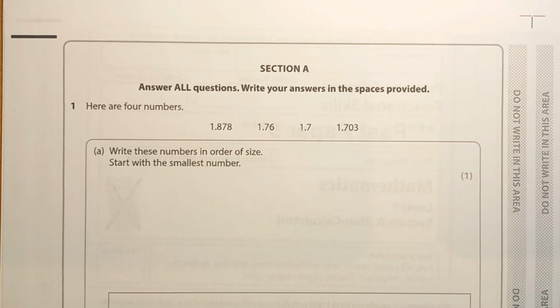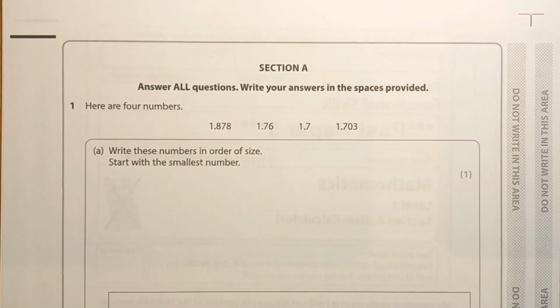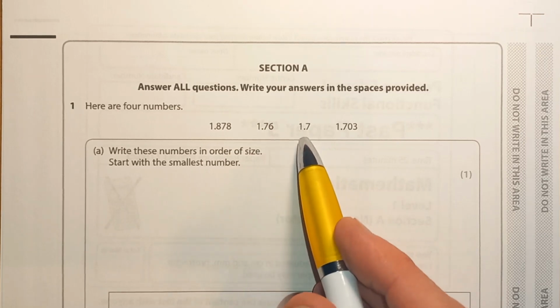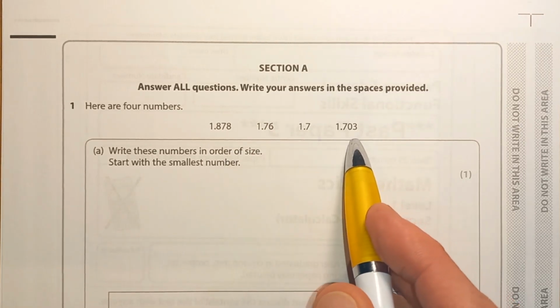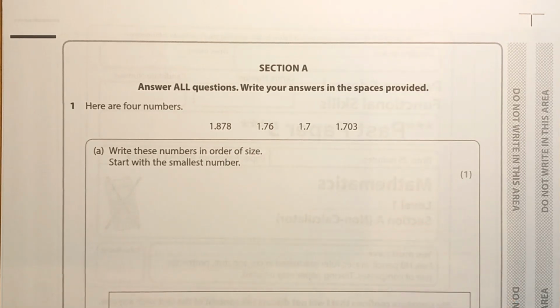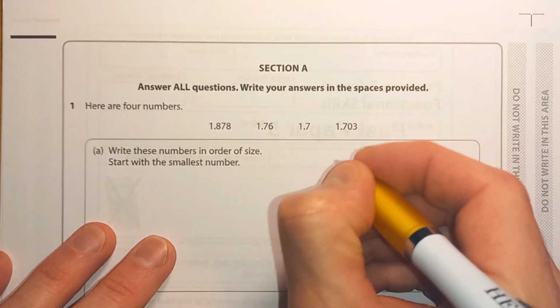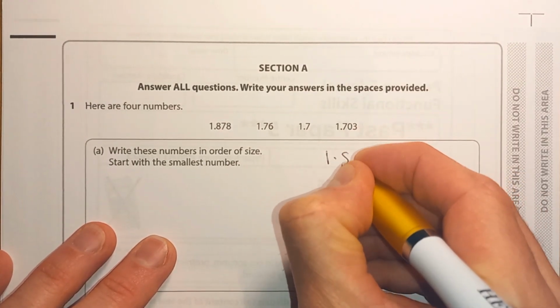Question 1. Here are four numbers. We've got 1.878, 1.76, 1.7 and 1.703. Write these numbers in order of size. Start with the smallest number. Right, so the way I like to do these is to actually write them out one above the other.